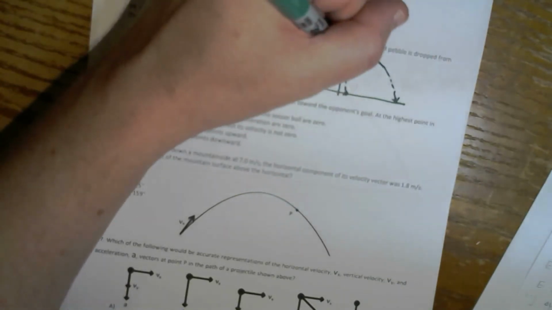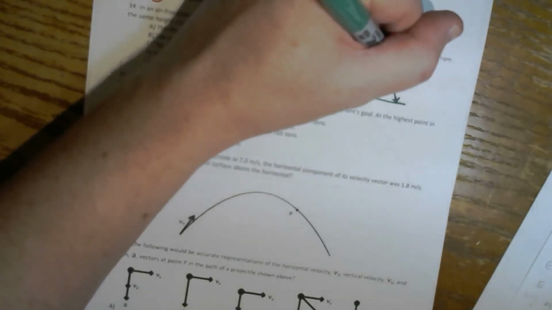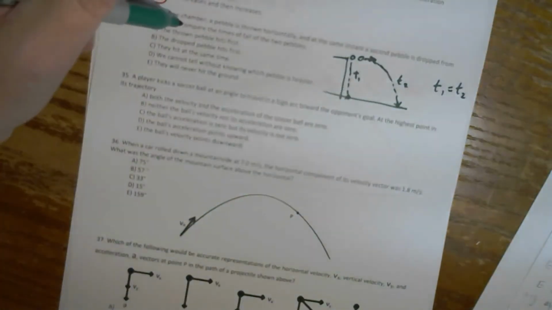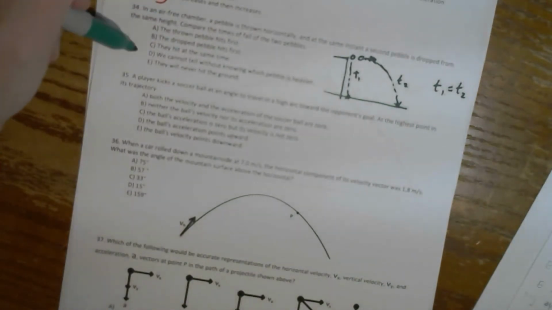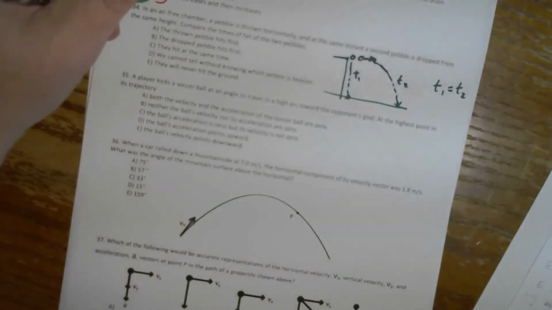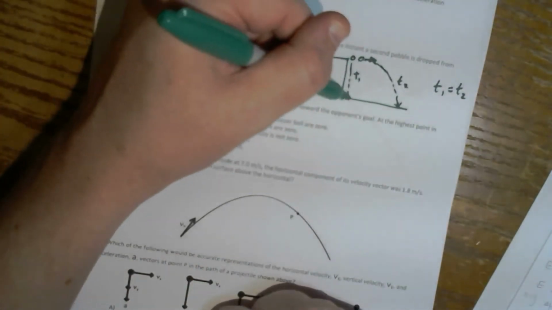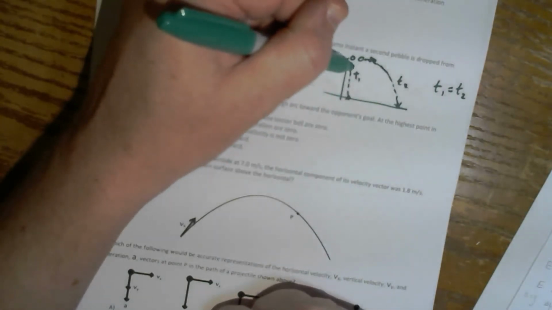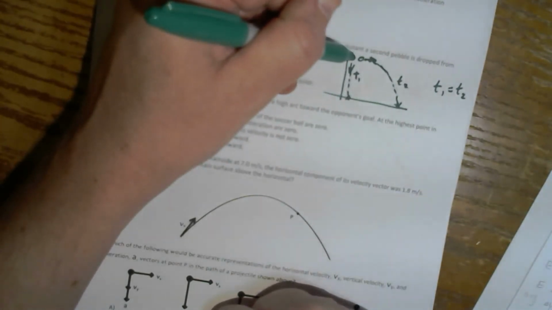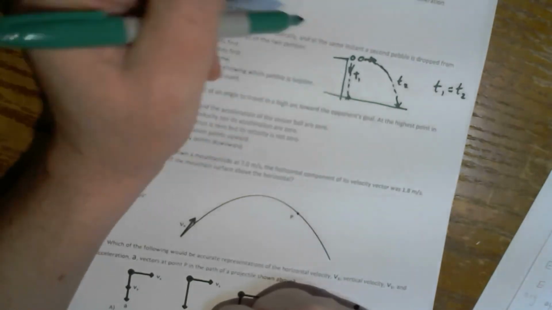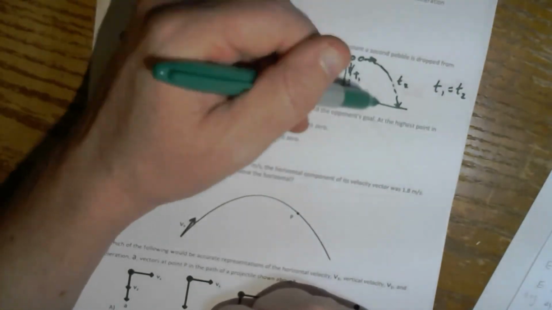And sure enough, these two times are equal. The reason is that only acceleration due to gravity pulls it to the ground, and so they have to hit at the same time. Now, if someone physically threw this pebble down, of course it's going to hit the ground first. But in a free fall scenario, they have to be the same.